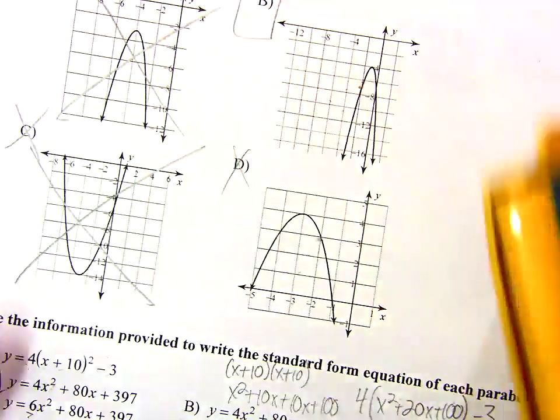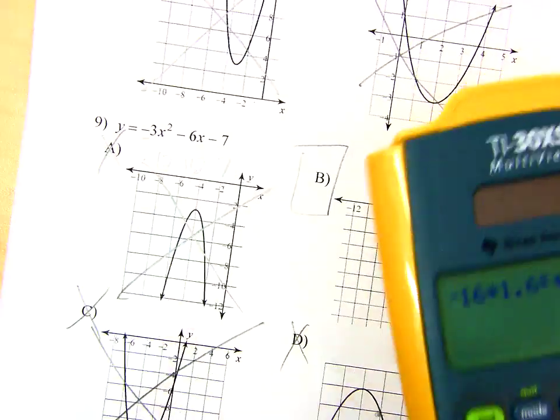So if I wanted to plug -2 into this equation, right here, you see this one?